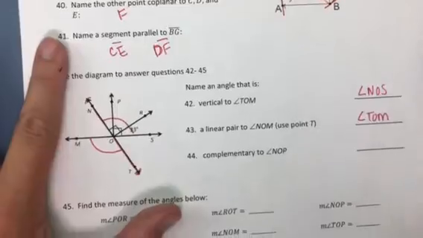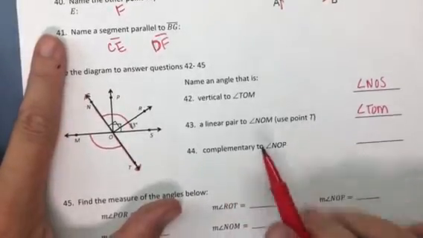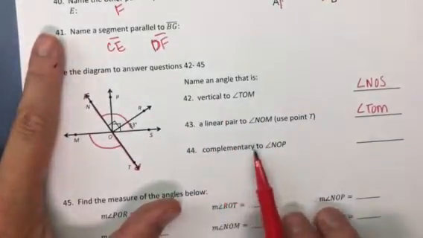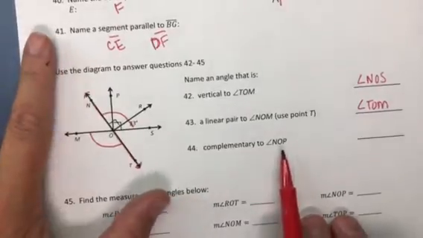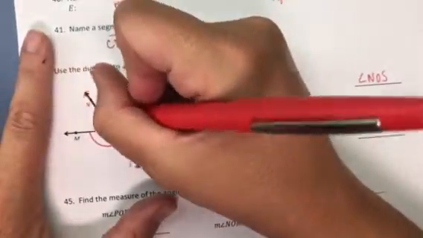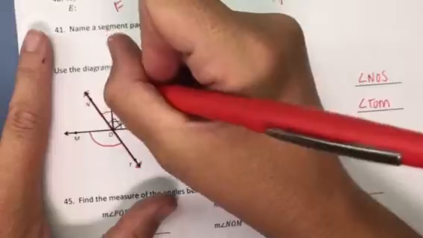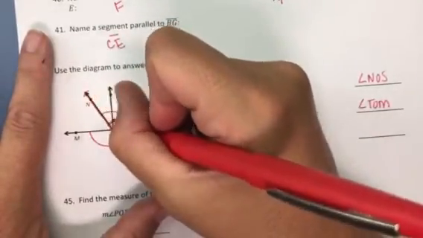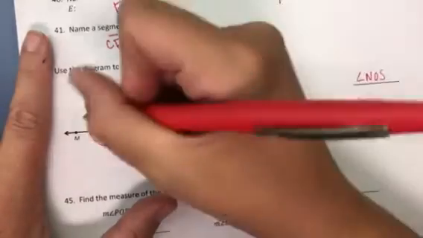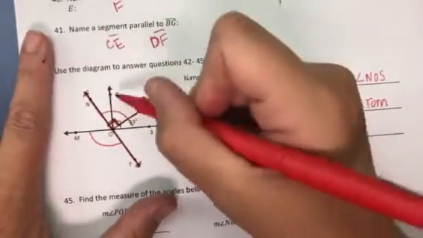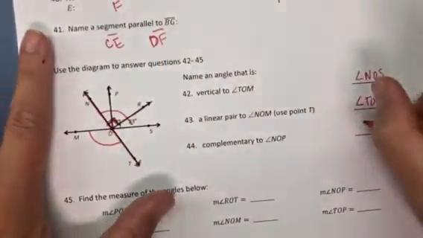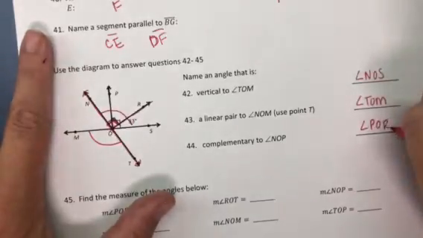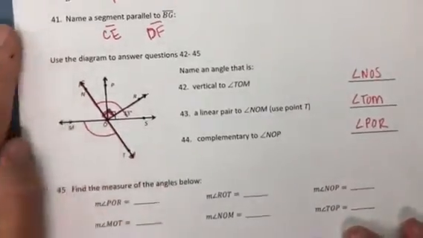Let's see, I think I left off the first part of this. Oh, name an angle that is complementary to angle NOP. So if this is angle NOP, complementary means when we add them, we get a right angle, and I can see that this is a right angle right here. So for NOP, I would have to add angle POR. And of course, you could call that ROP.